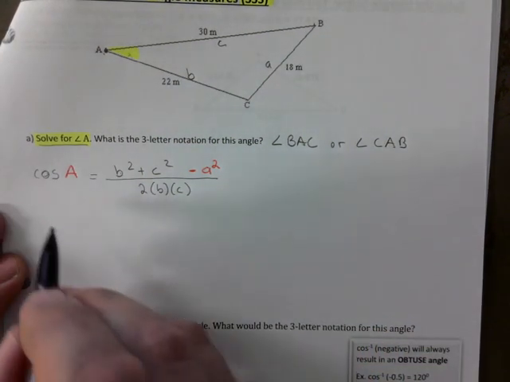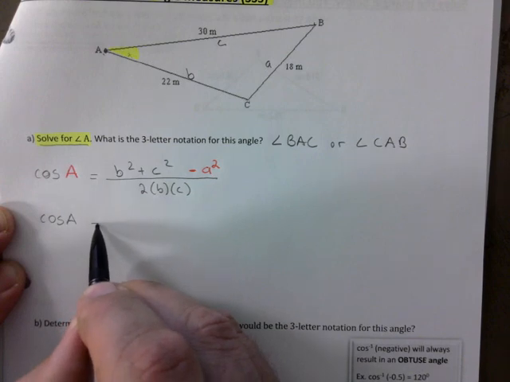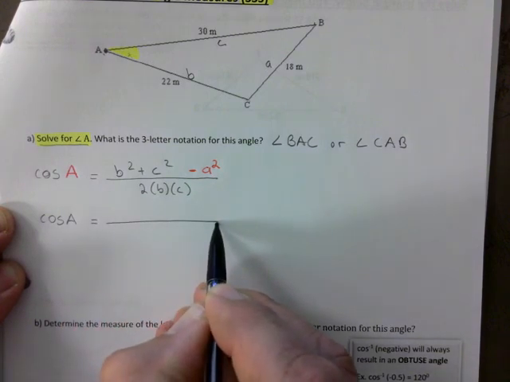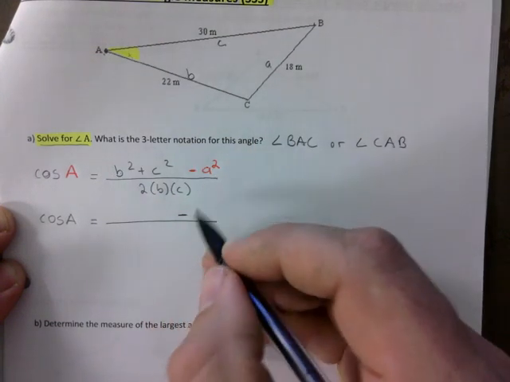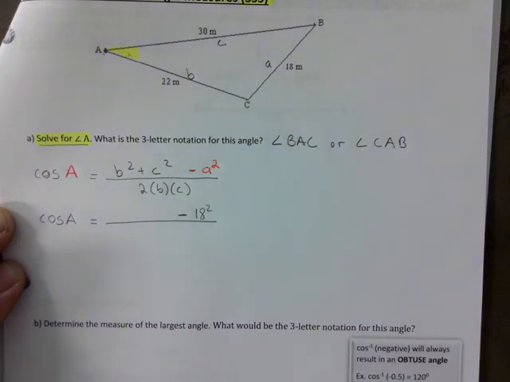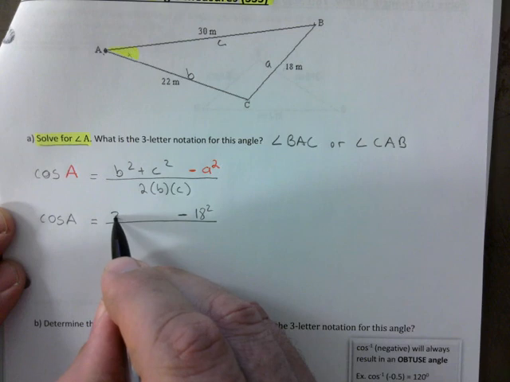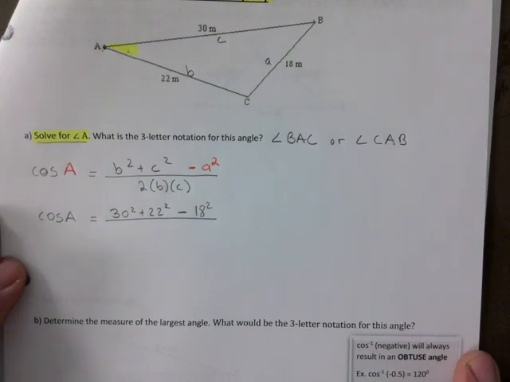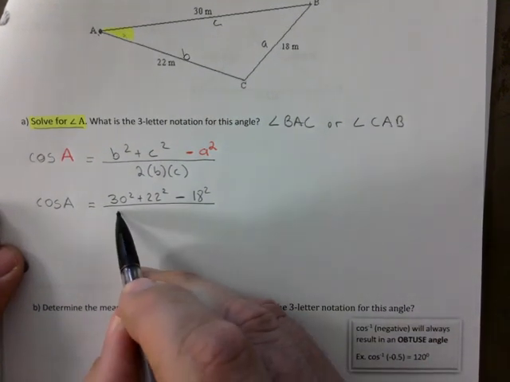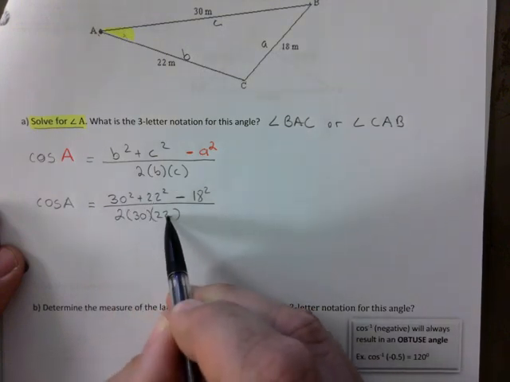So let's start this now. If you want to solve for angle A, you need to start with cosine of A. I will write down minus 18, that's A, right? 18 squared right there. I used whole numbers, but this could be decimals. Don't let that throw you off. And then grab the other two sides and just square and add. There we go. And then the denominator gets 2 times 30 times 22. So these two just back down here.